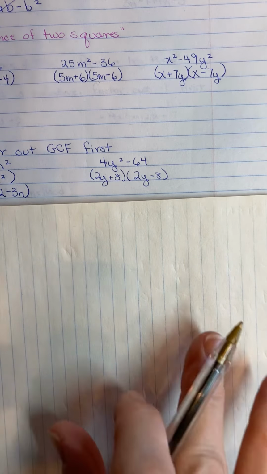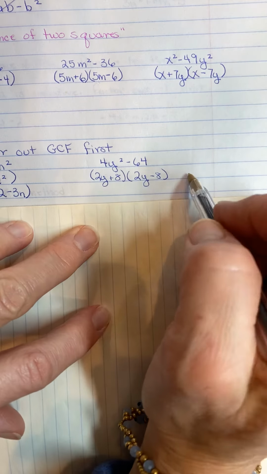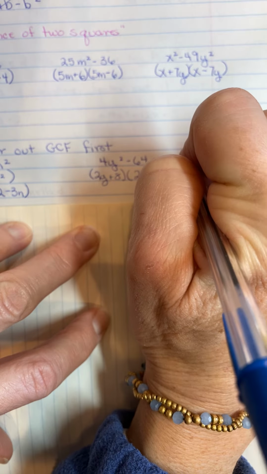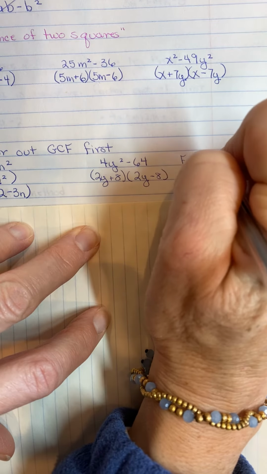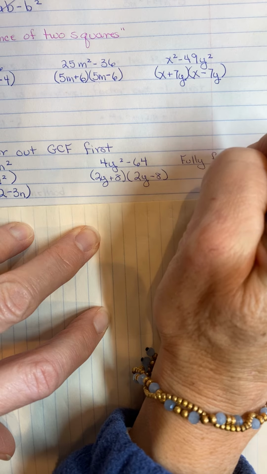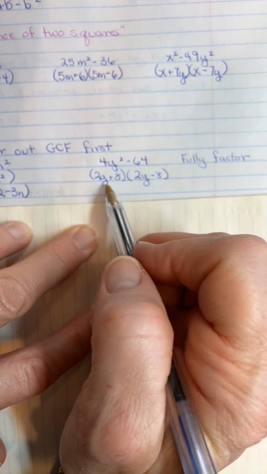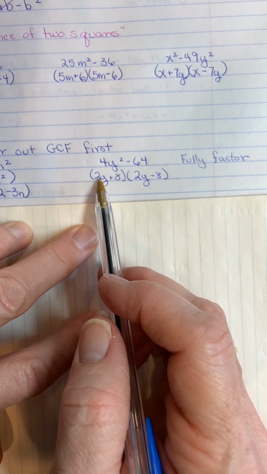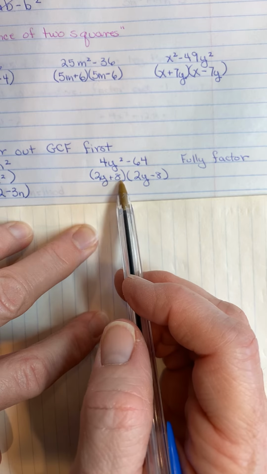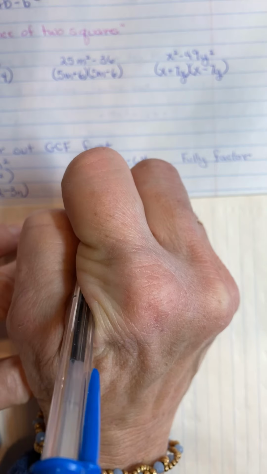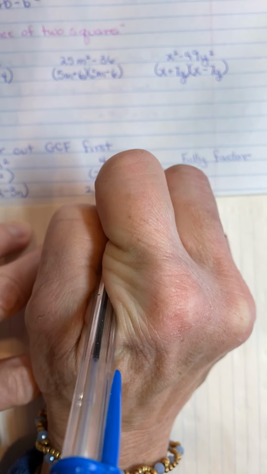Now, if you were taking a standardized test and they want you to fully factor, that means that in each expression, we cannot have a greatest common factor. And notice that both these terms could be factored by a 2, correct? So we could pull the 2 out. We'd have y plus 4.